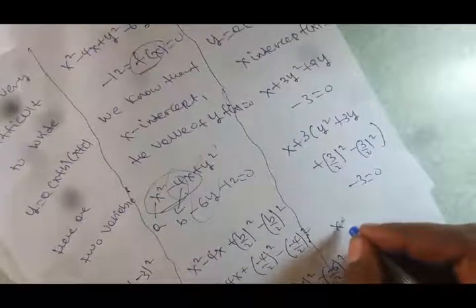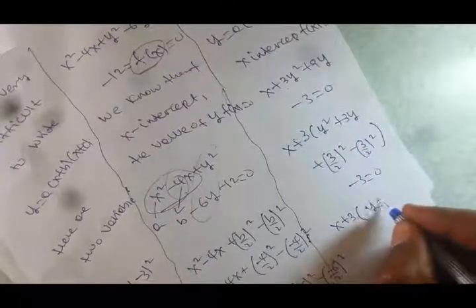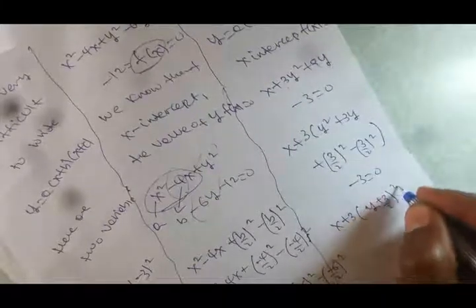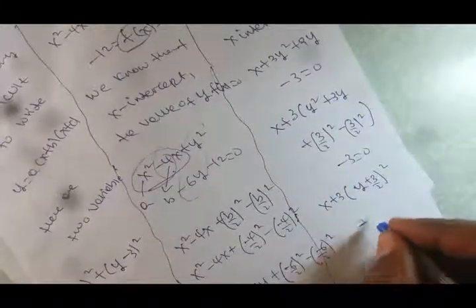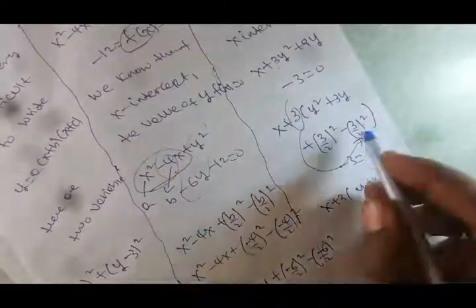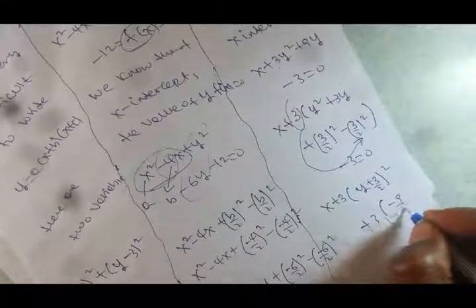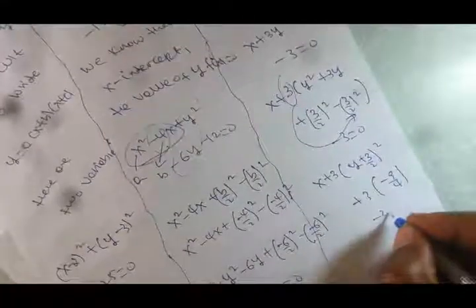Therefore x plus 3 times y plus 3 over 2 the whole square, plus 3 times minus 9 over 4, minus 3 is equal to 0.